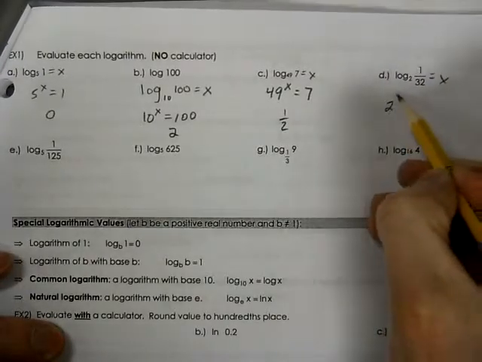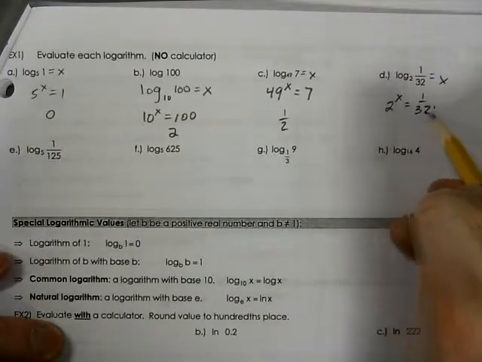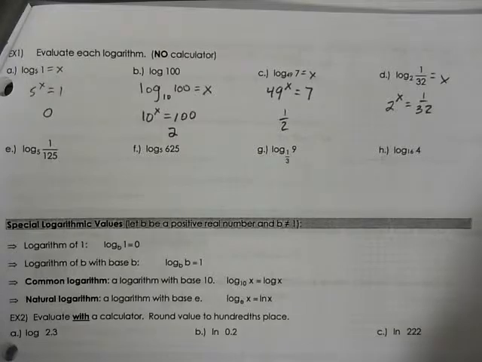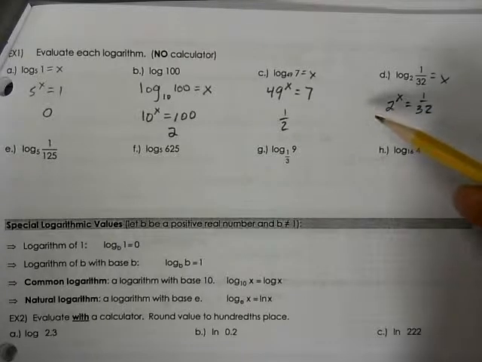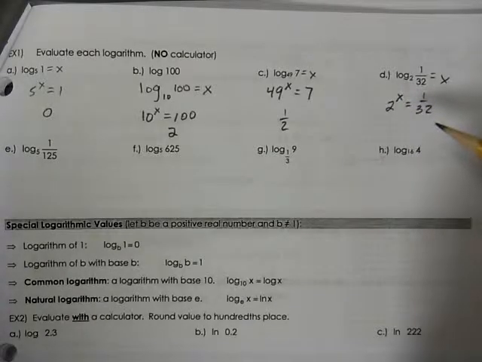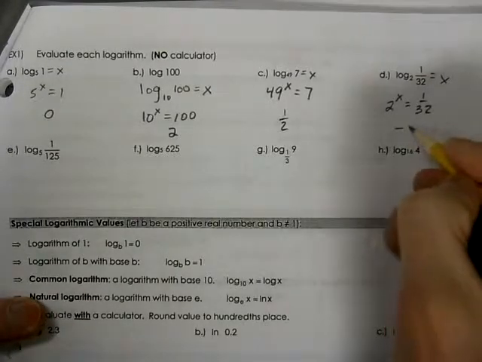So 2 to what power is going to equal 1 over 32? Well, I know that my exponent has to be negative because I'm making a fraction. And I know that 2 to the 5th power equals 32. So I know that this has to be -5.